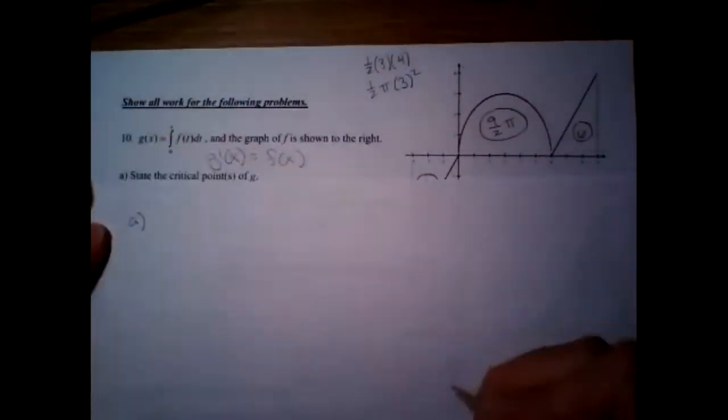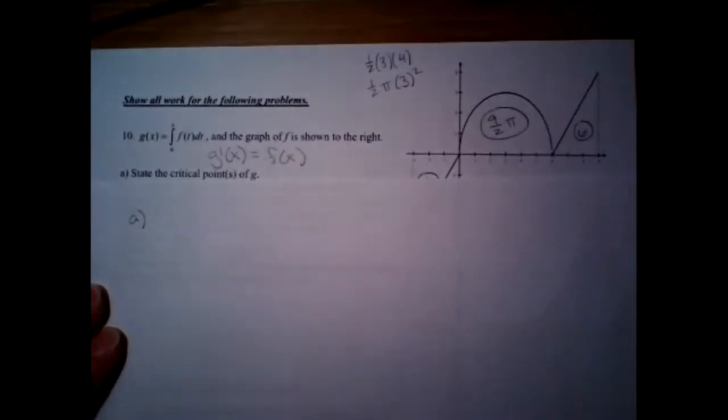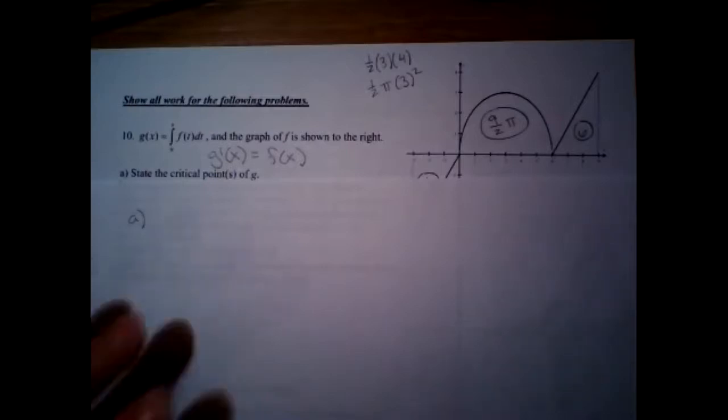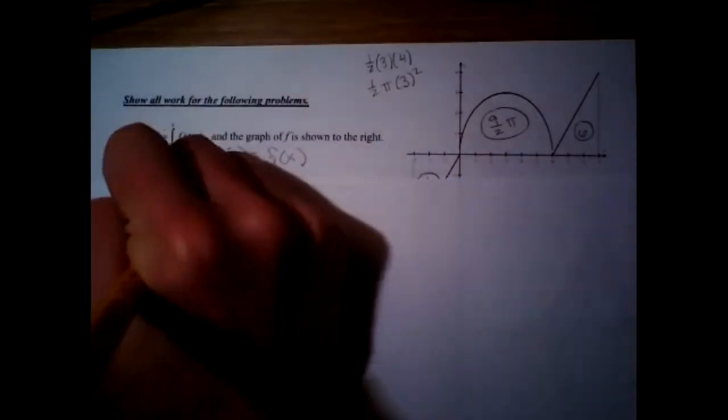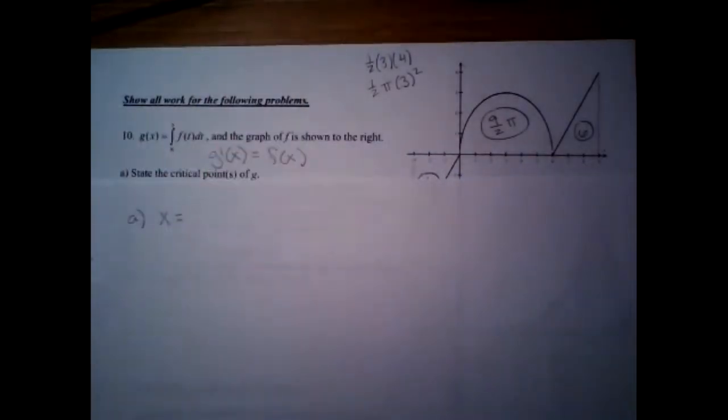All right, so letter A, state the critical points. I didn't ask you to justify everything. I didn't say put a justification for this one. So if it doesn't say to put one, don't put it. Again, this test is going to take you the full block, and you don't want to take time doing stuff that you don't need to do. Critical points are where the derivative equals 0. So where does this graph equal 0, guys? Hint, there's 2 of them. What are our critical points?